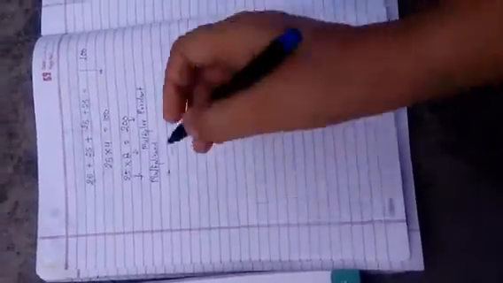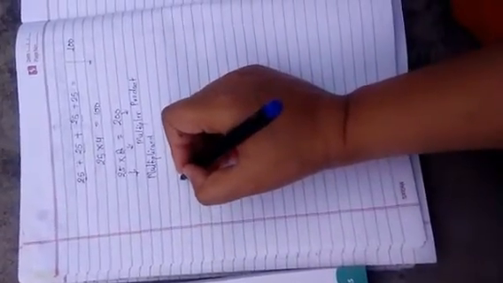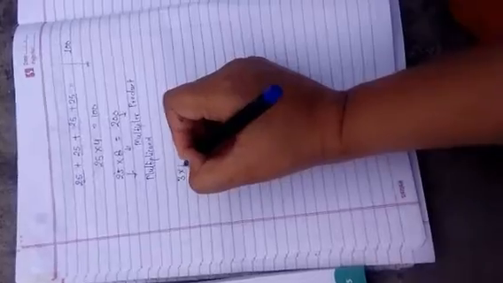Understand, students? The next property: the product of any number multiplied by 1 is equal to the number itself. Let's understand it. If any number is multiplied by 1, it gives the number itself. Here 3 times 1 is 3.